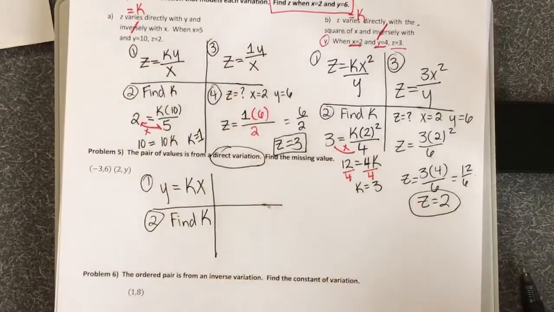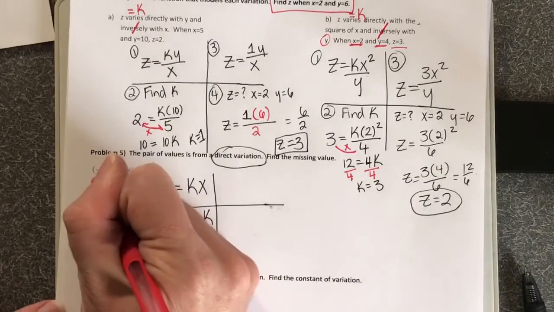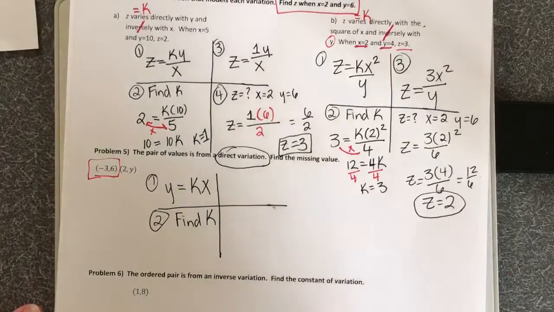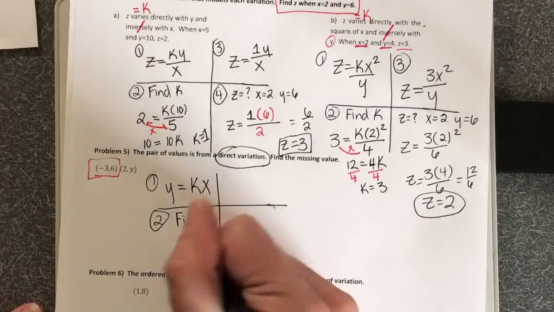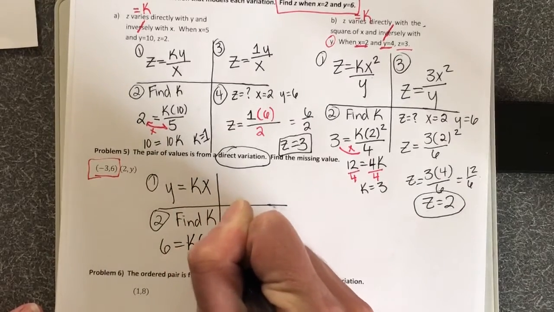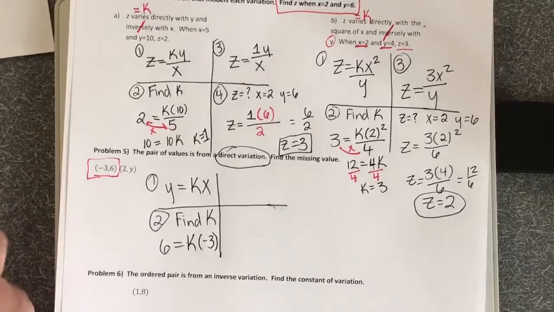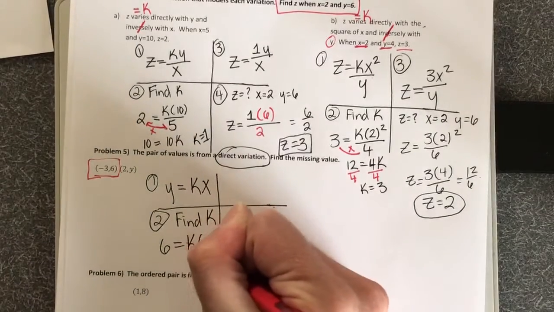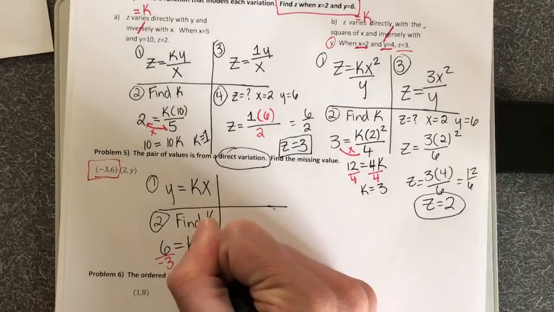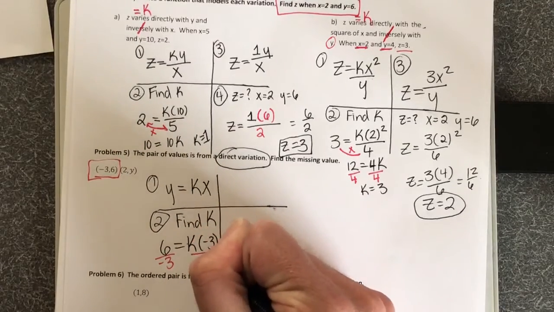Well, I have to use the one that I know about. You see, I know when x is -3, y is 6, so I'm going to sub that in. And divide both sides by -3. So k is equal to -2.